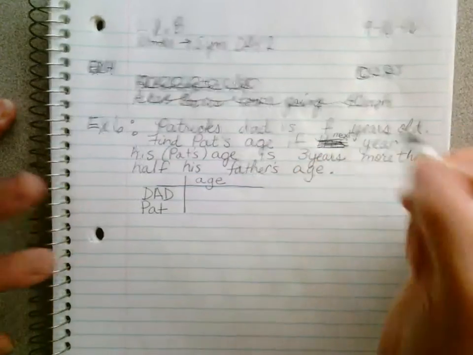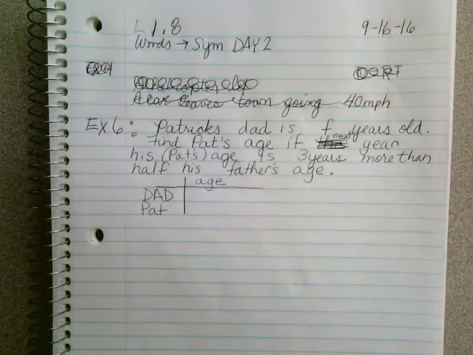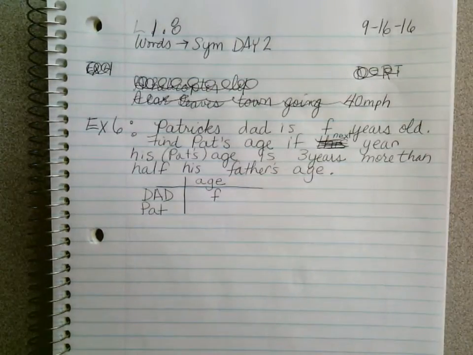Next year. Wait, what is? Patrick's dad is F years old. Find Patrick's age if next year his, that's Patrick's, age is 3 years more than half his father's age. Well, we know dad is F. We know that much, don't we?